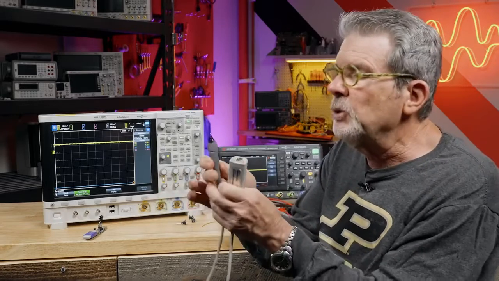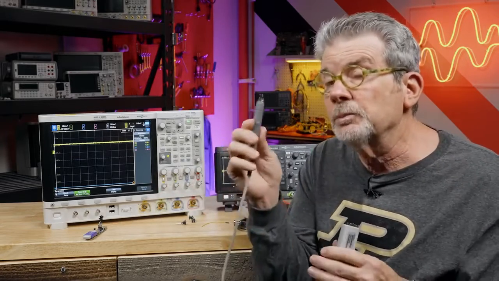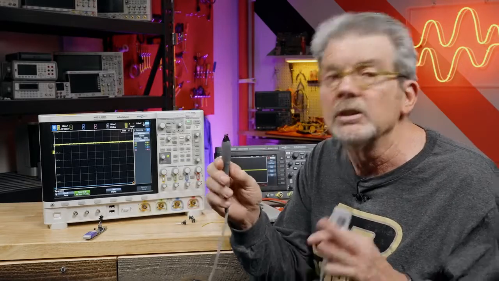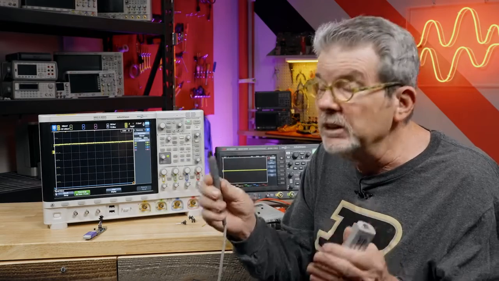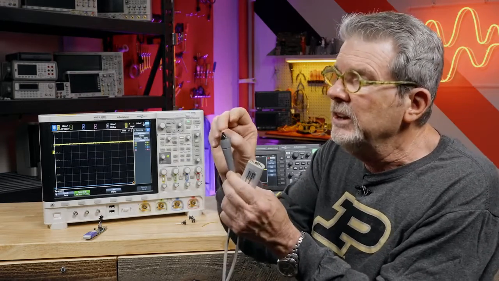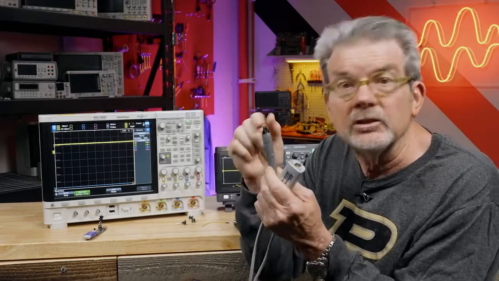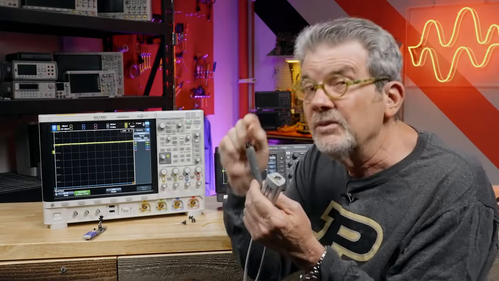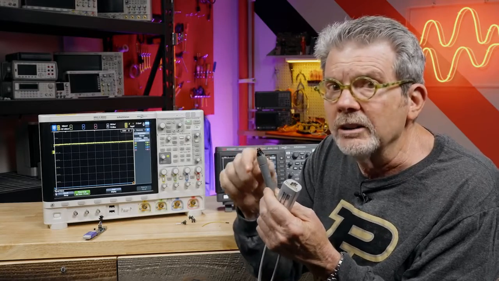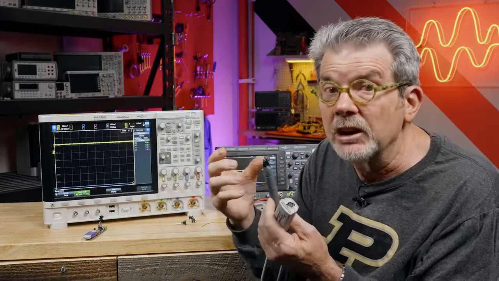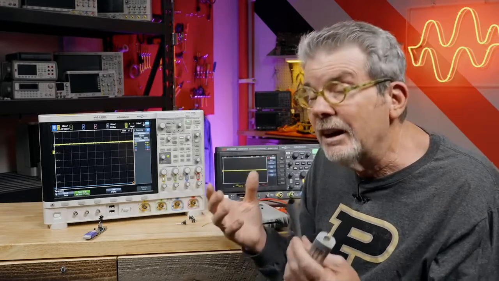Now, some other things to point out about this. This probe is not nearly as usable as a standard passive probe. The only way you can get really high bandwidth out of a probe is to keep all the connections, the wires at the end of it, very, very short, because just a little bit of wire length can add a lot of inductance and reduce the total bandwidth. So making high frequency measurements is not exactly a walk in the park.